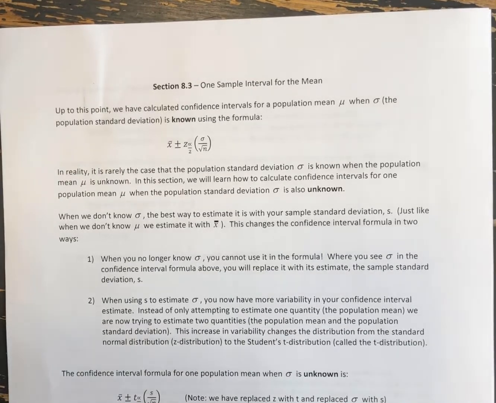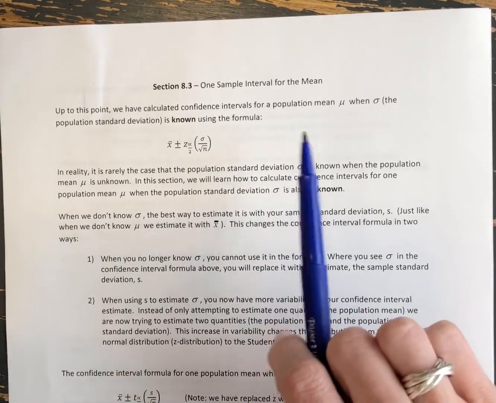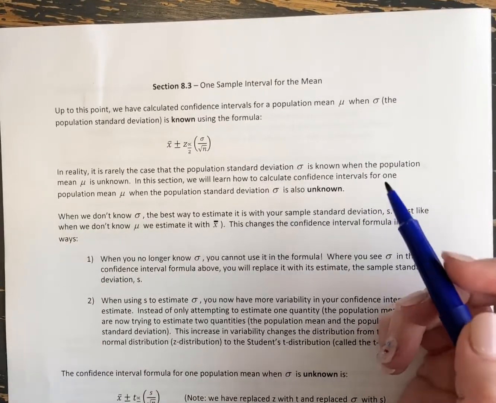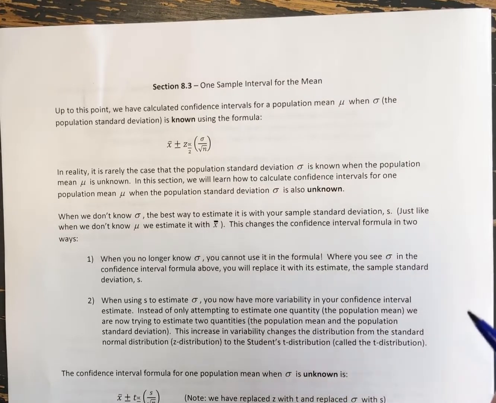In this video, we are going to look at confidence intervals for a population mean, and we have done that in the past, but this time the change is that we are going to assume that we do not know the population standard deviation, whereas in the previous examples, we assumed that we did know the population standard deviation.